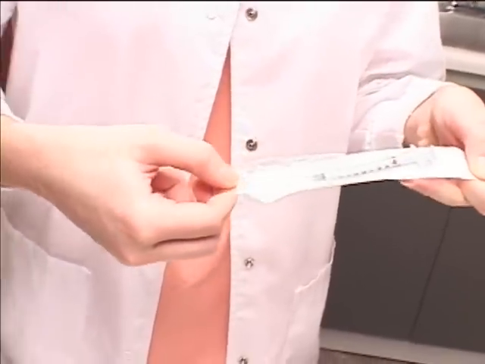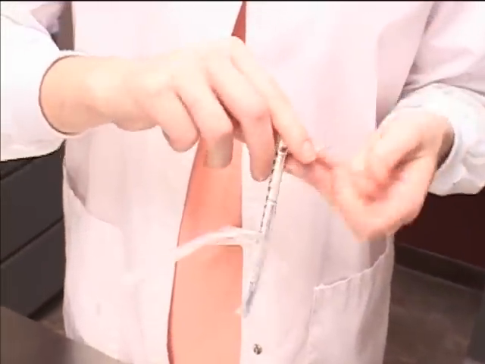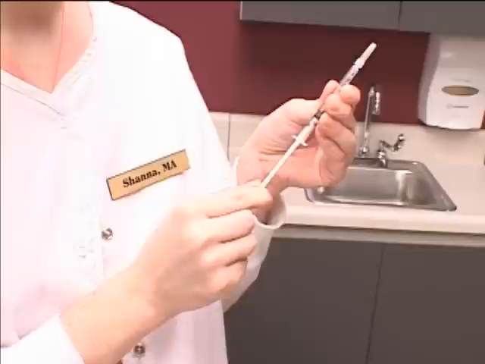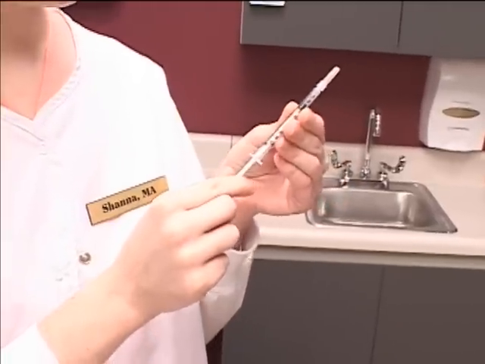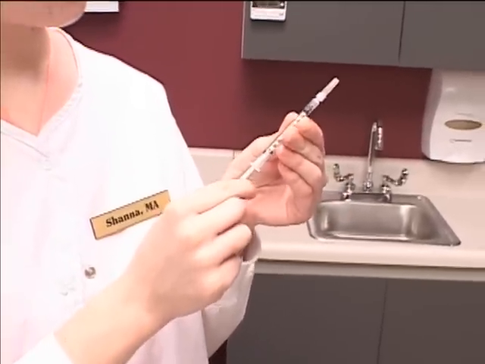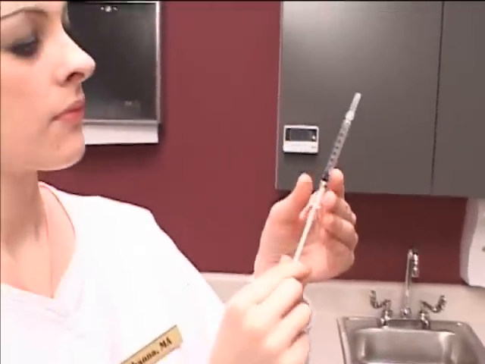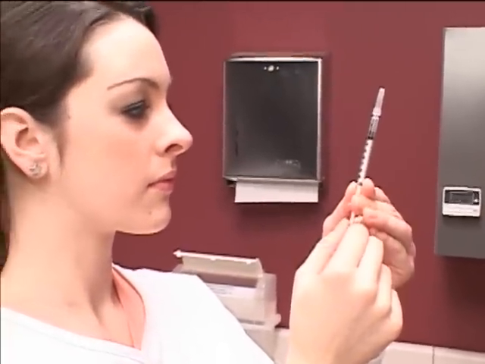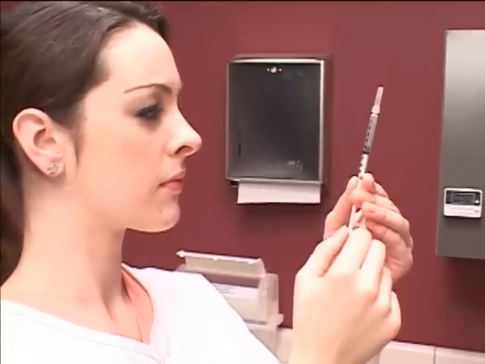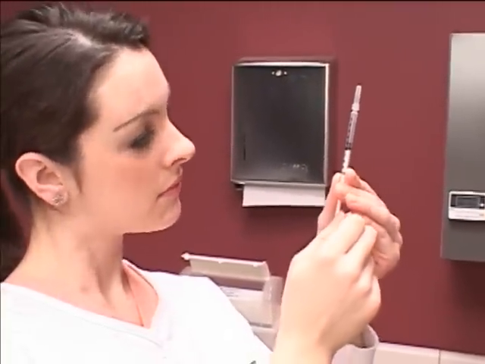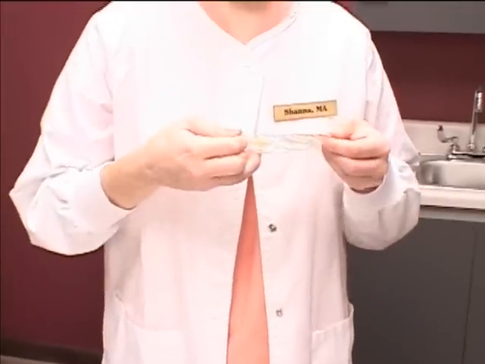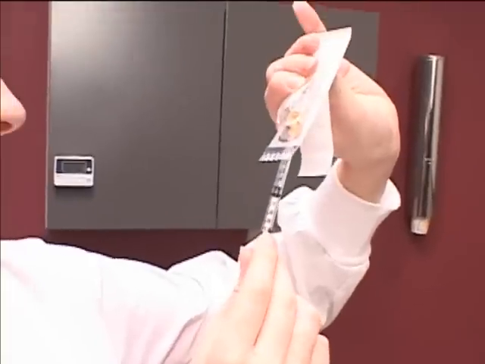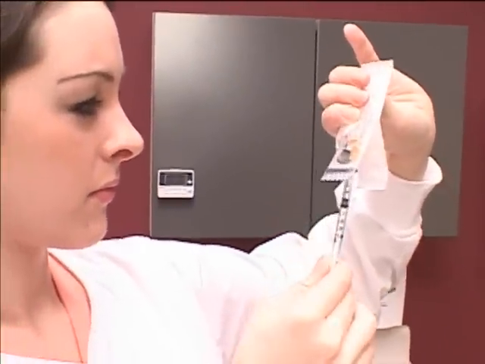Open the syringe and needle. Be careful not to contaminate the items when opening. Loosen the barrel of the syringe by gently pulling the plunger back and forth. While holding the syringe at eye level, pull the plunger back to fill it with air to the desired volume of medication. Being careful not to contaminate, unwrap the needle and attach the needle to the syringe.